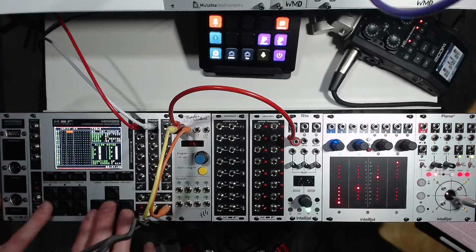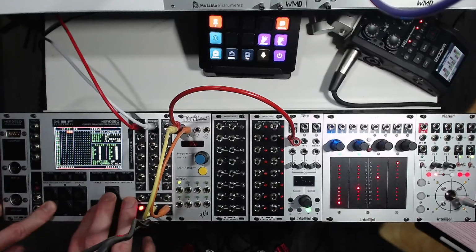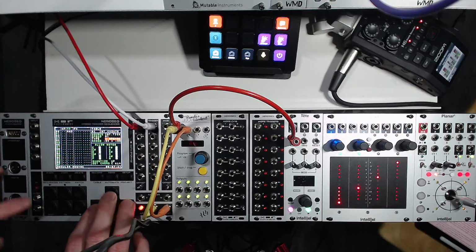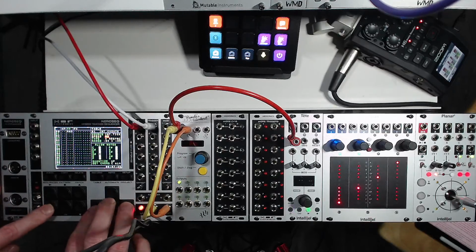Should have an option for rand here. Oh, there it was. There we go. Okay. Let's change this.